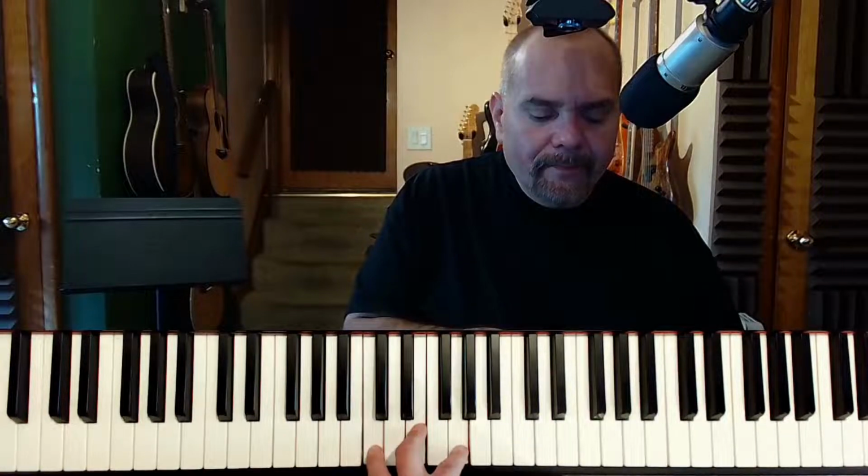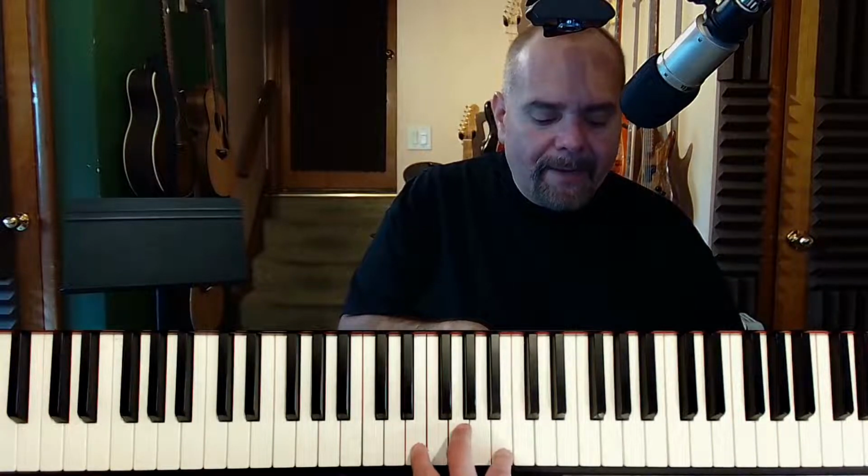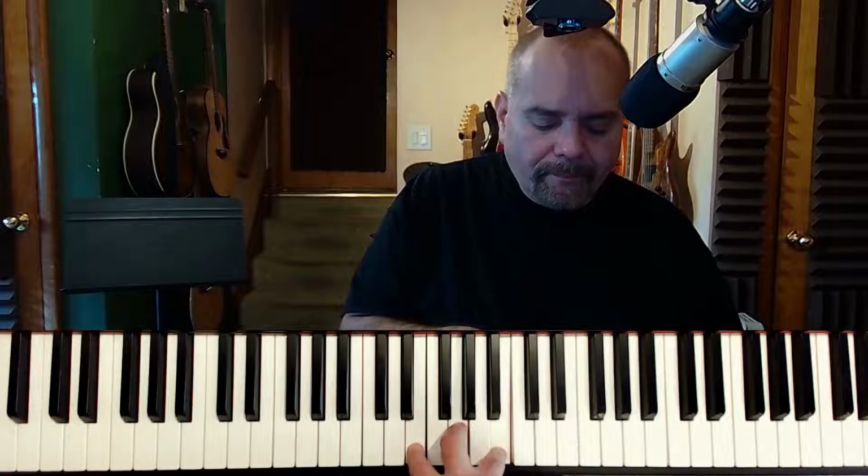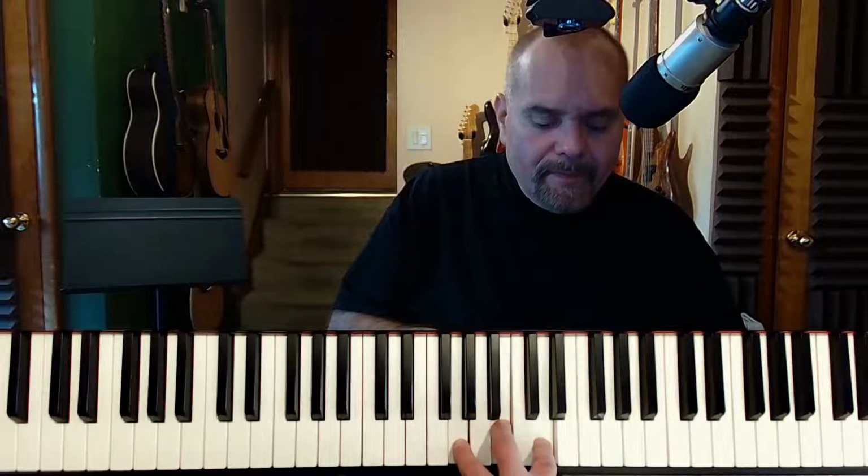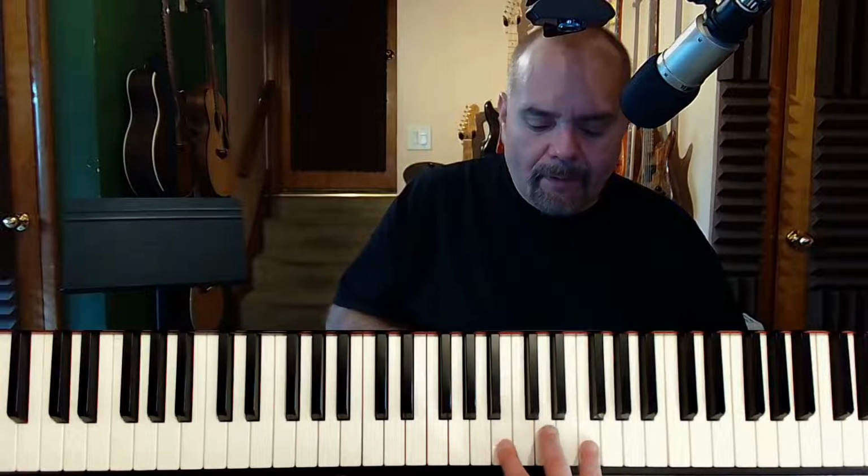The first chord being C major, the second chord D minor, the third chord E minor, the fourth chord F major, the fifth chord G major, the sixth chord A minor, the seventh chord B diminished because it has a flatted third and a flatted fifth, and then you're back to where you started, the root chord of C.